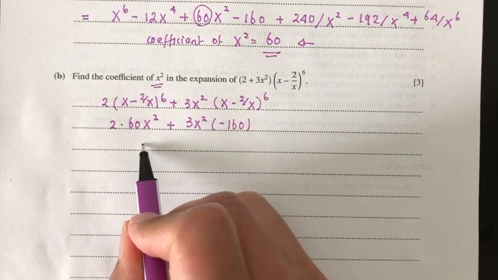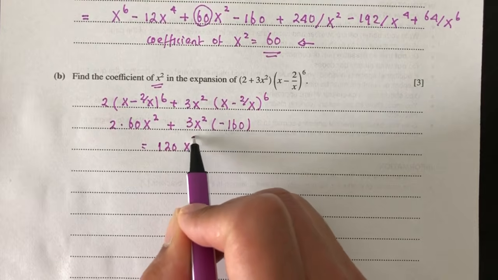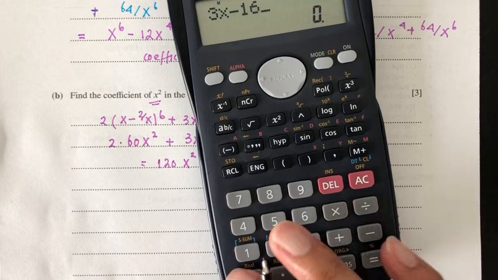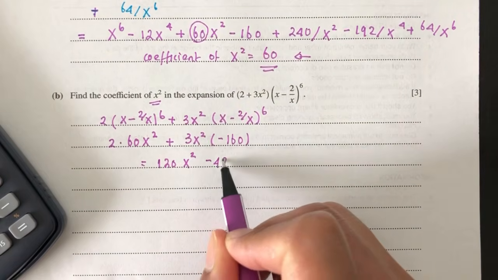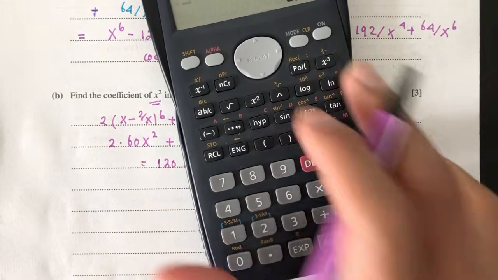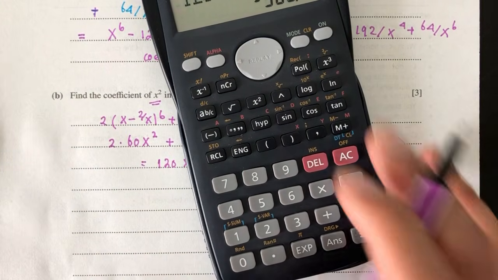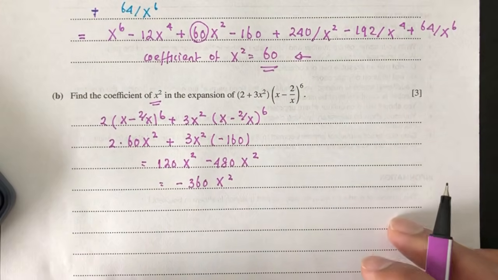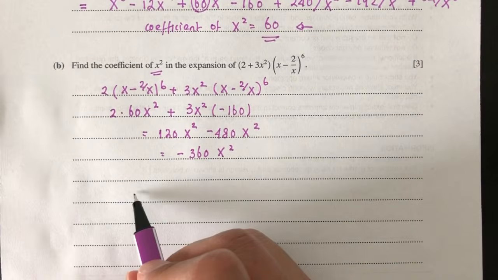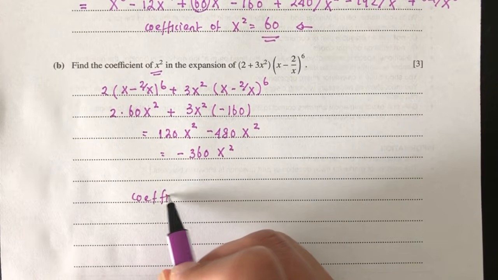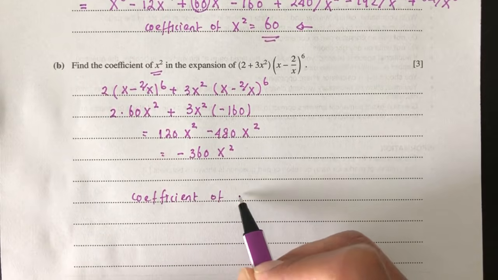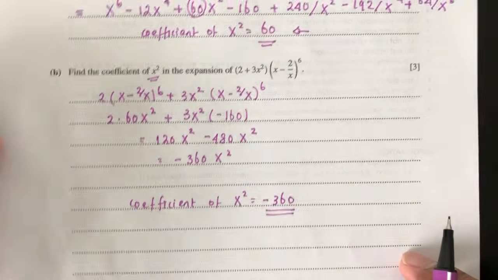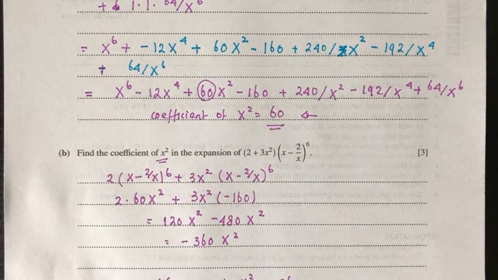Okay, now we can simplify. So 120x squared. So 3 times minus 160 will be minus 480, so minus 480x squared. So what is 120 minus 480? That will be minus 360. Of course, the answer is the coefficient. So you will write down coefficient of x squared is given by minus 360. Okay, that will be your answer for part B of question number 1.